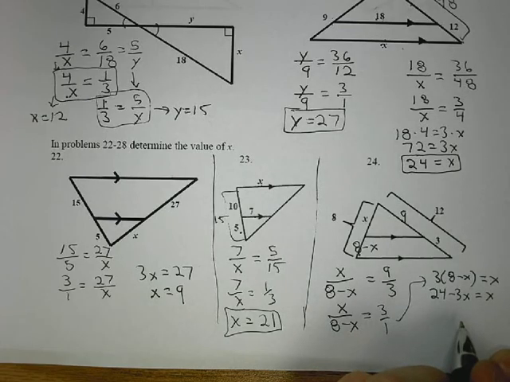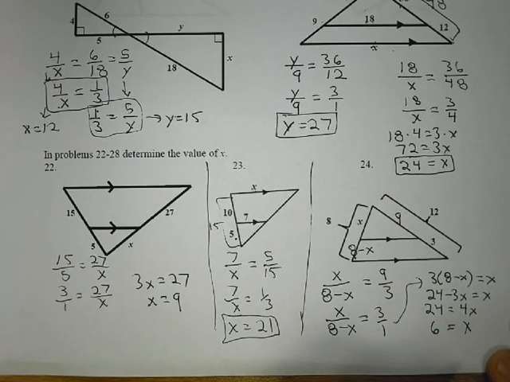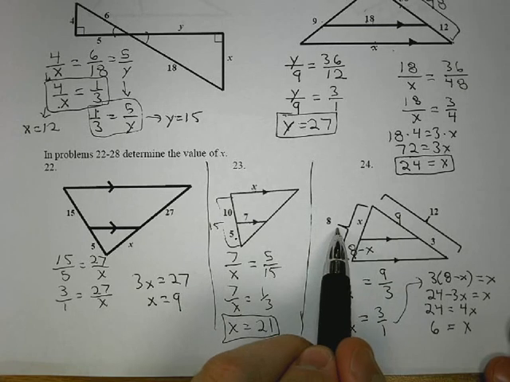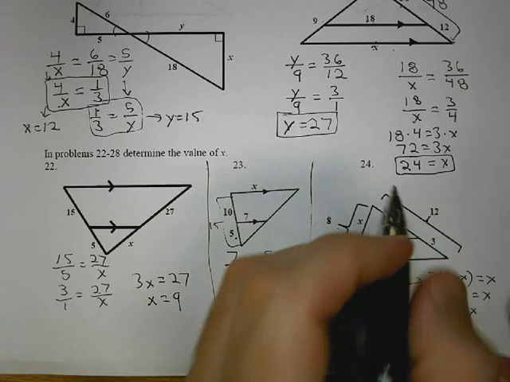For 24, I have this whole thing is 12. That's 3, that's the bottom part, so this part's going to be 9. So why don't I go small piece to whole thing, small triangle to big triangle.